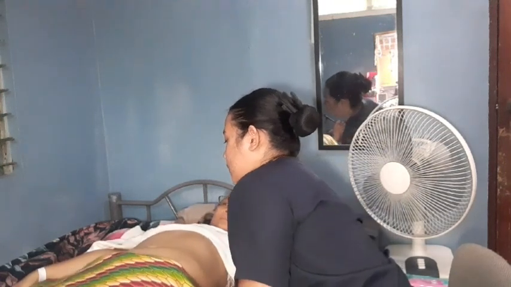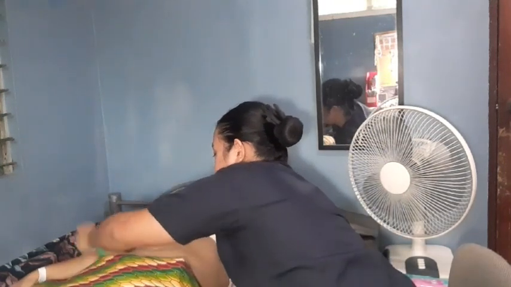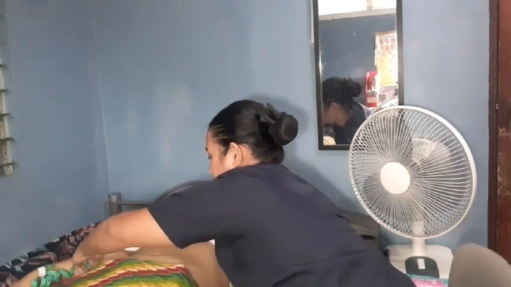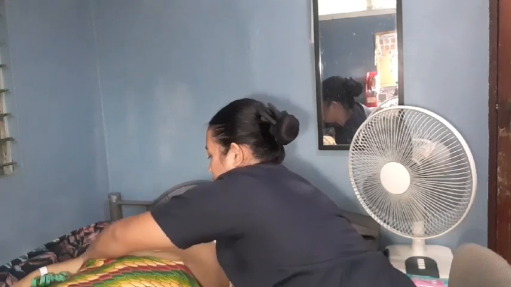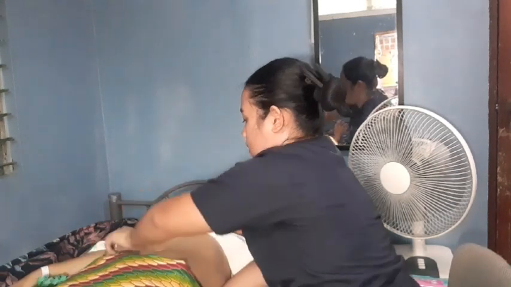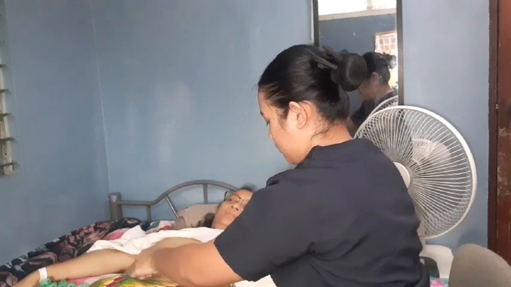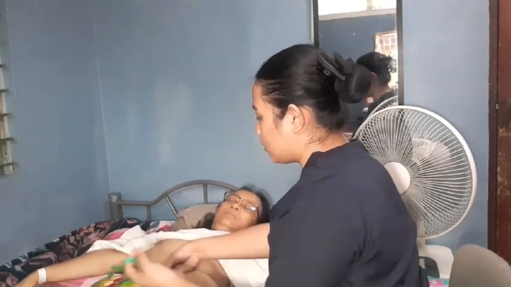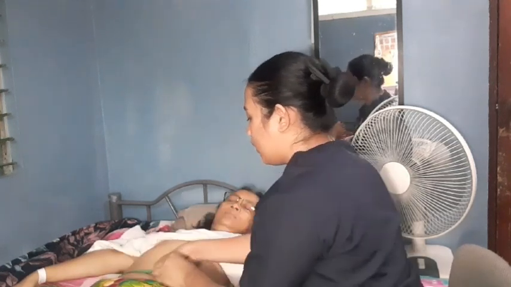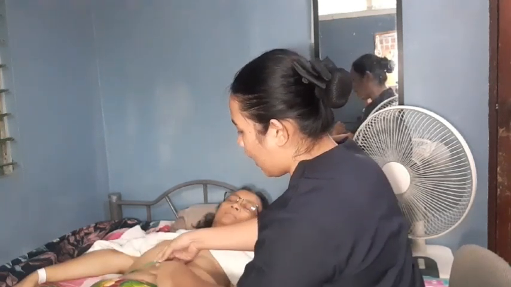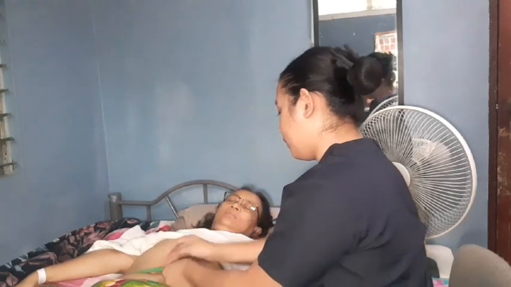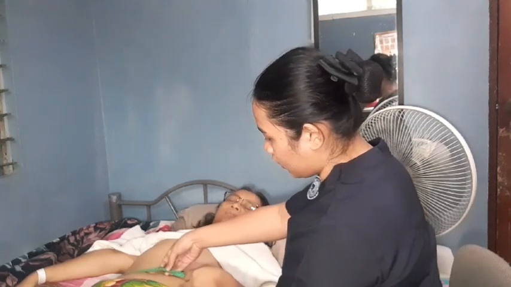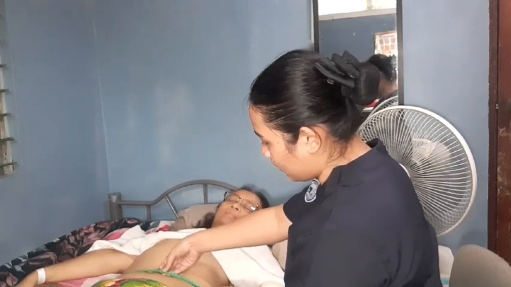Okay, just a moment. In measuring the abdominal girth, we are going to measure it around the umbilicus. And then after that, we are going to document the finding for the abdominal girth.